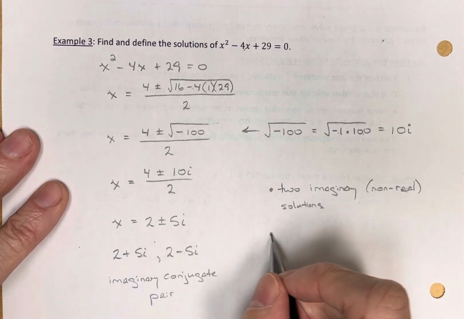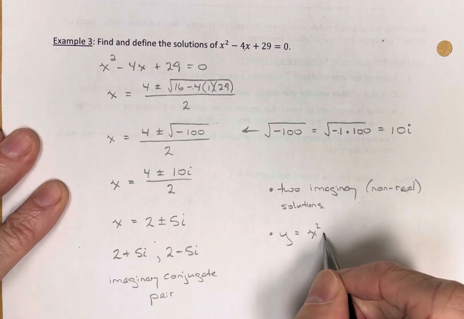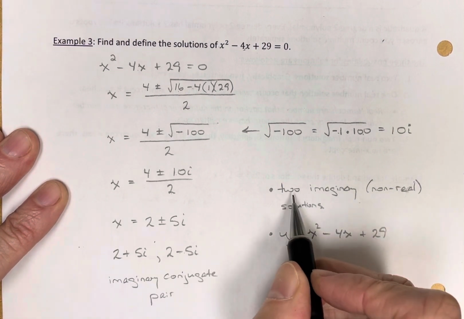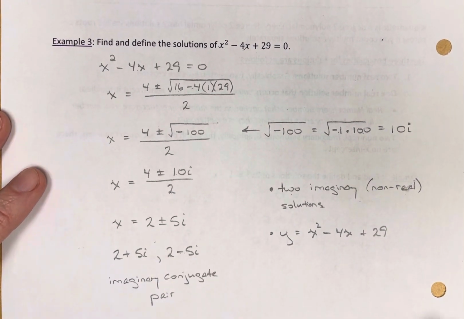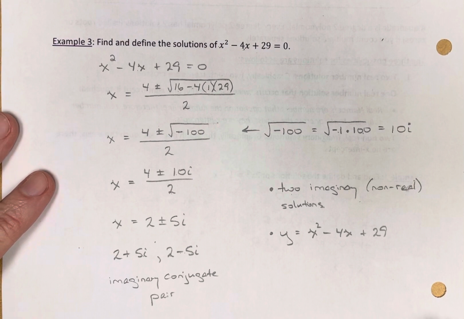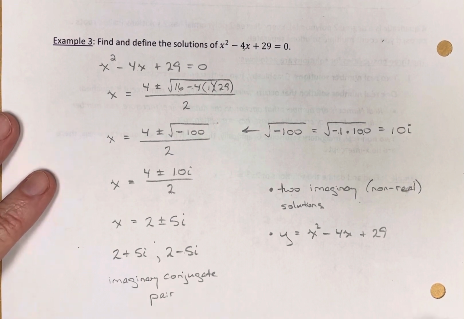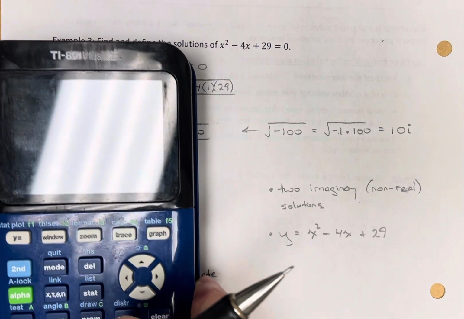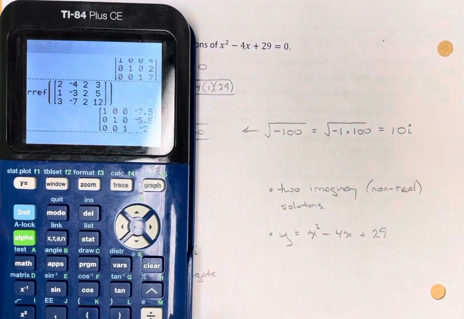So let's graph y equals x squared minus 4x plus 29. I have two solutions. They're both imaginary. They're both not real, which should tell us that they're not going to be x-intercepts. All right, they're not real, so they should not show up on the graph on the x-axis. Let's take a look.